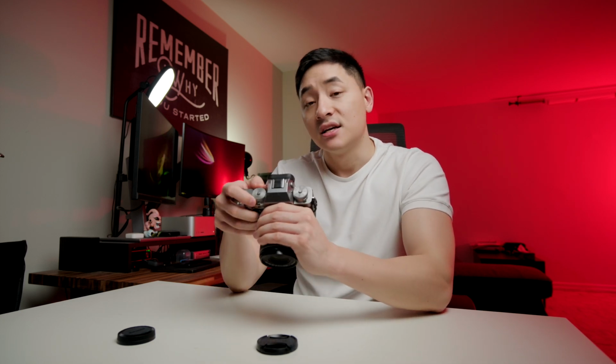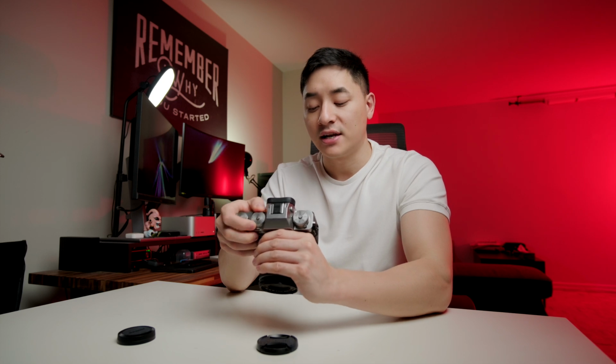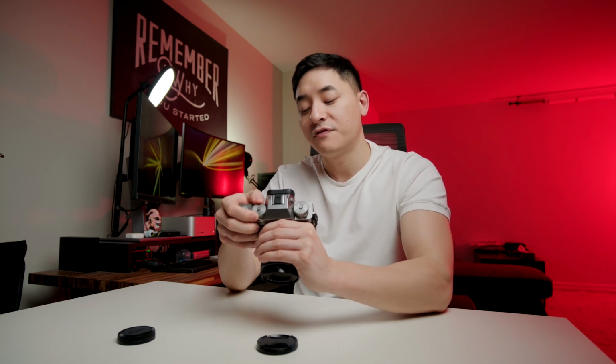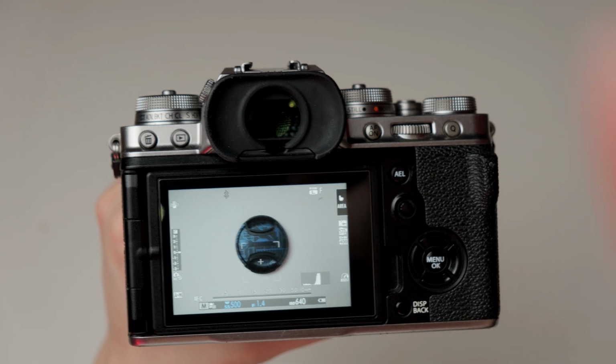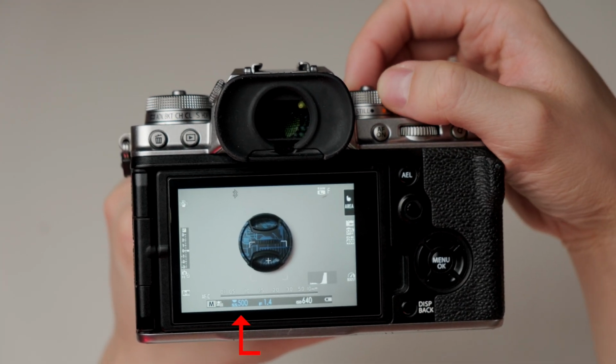And these you can actually play around with and adjust. So pretty much the faster the shutter speed, the less light it will allow to come in. So right now, I'm at 1/500th of a second. And you can see it's pretty dark now.